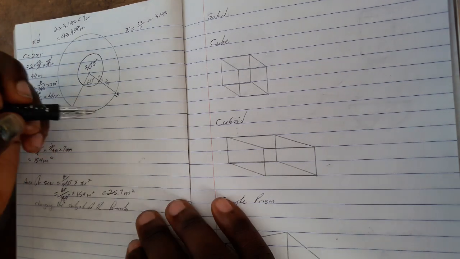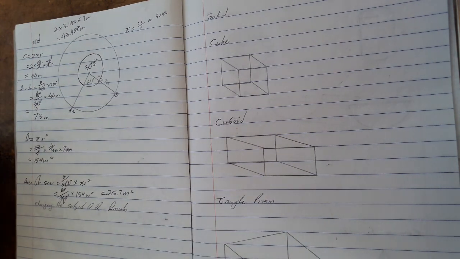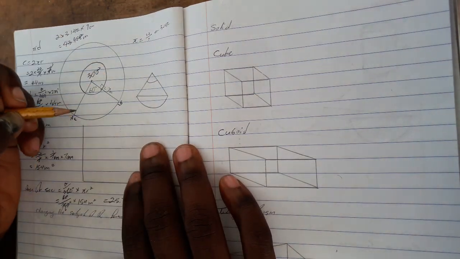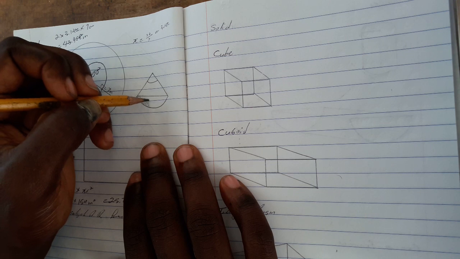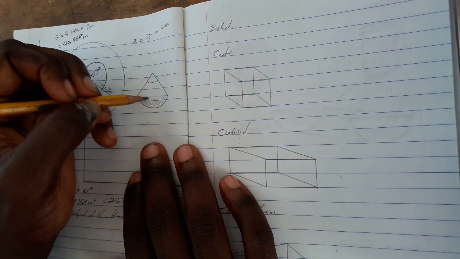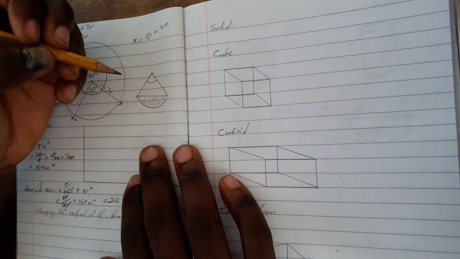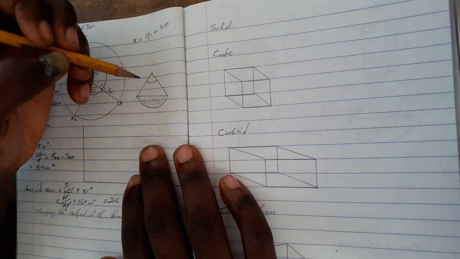The last thing they can ask you to find is the area of the segment, that is the area between the chord and the circumference. It is a fraction of the area of the sector.